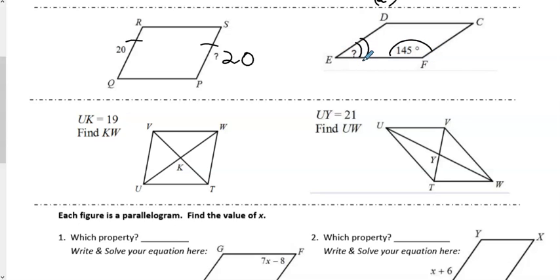You can just tell it's smaller. But we know those are consecutive angles, so we know that they add up to 180. So if we subtract the big one from 180, we will get the small one, which means this angle here is 35 degrees, because they must be supplementary.